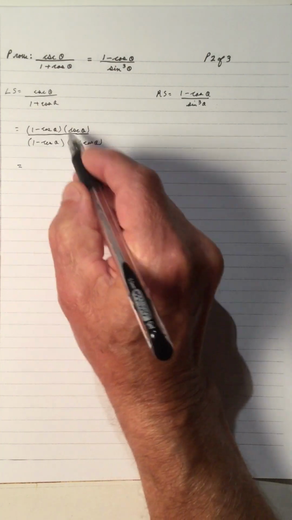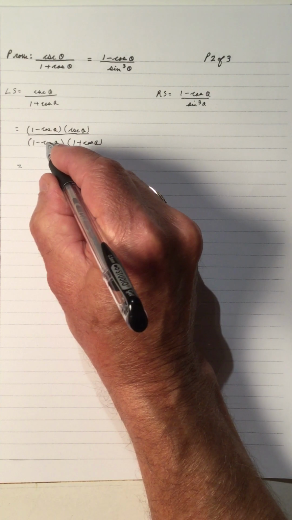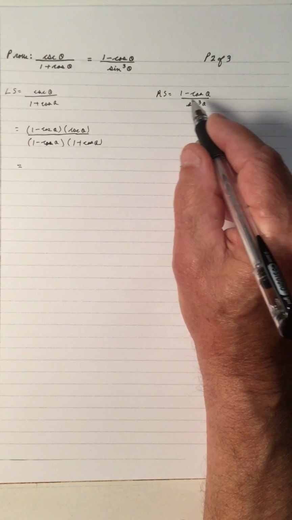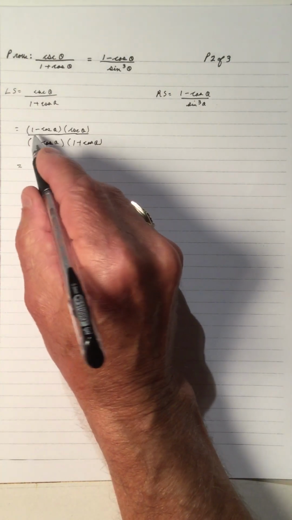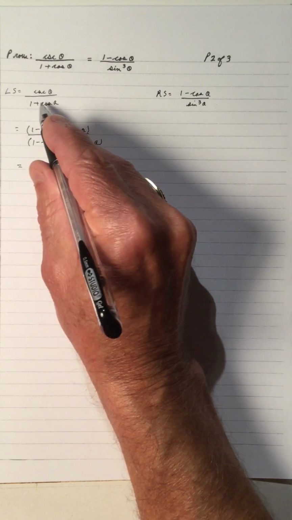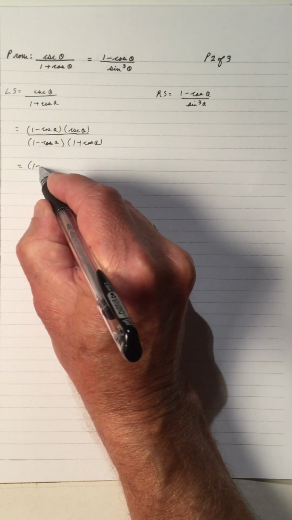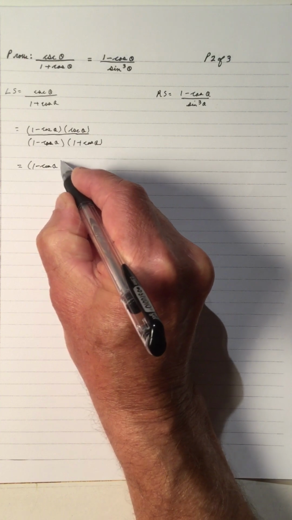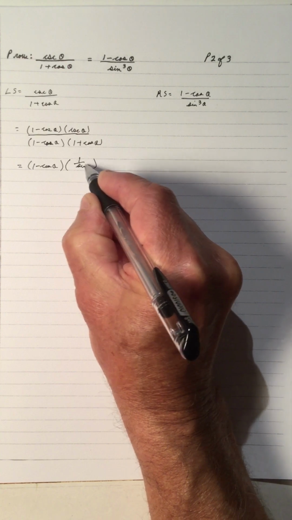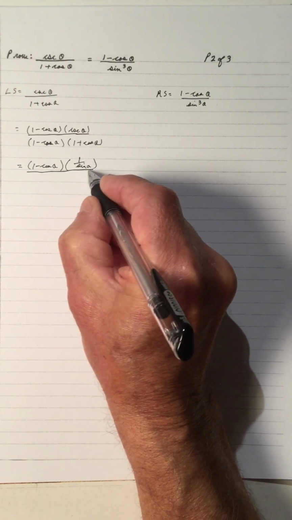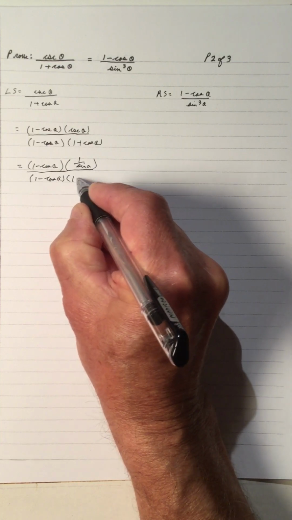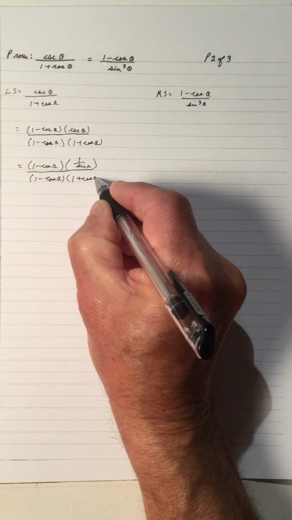Let's keep simplifying. Let's do the left side first, and then on the next page I'll do the right side. When we multiply this, we get cosecant. I could have changed cosecant to 1 over sine first, because the first rule is to change tan, secant, and cosecant to cos and sine.